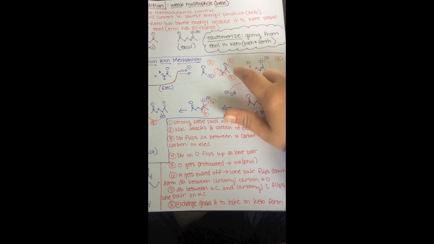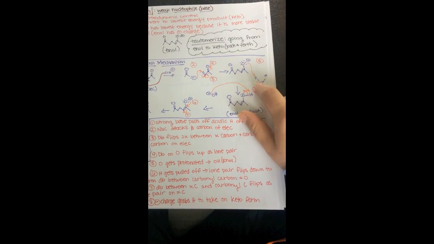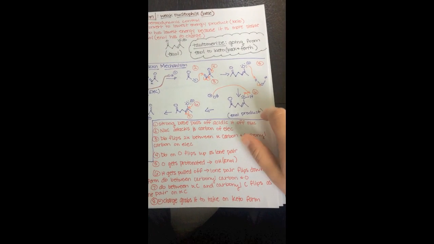This, in fact, causes the double bond between the carbonyl carbon and the oxygen to flip up onto the oxygen as a lone pair. From there, that oxygen is going to steal a hydrogen from a water molecule, just in solution, and then this will create the enol product.